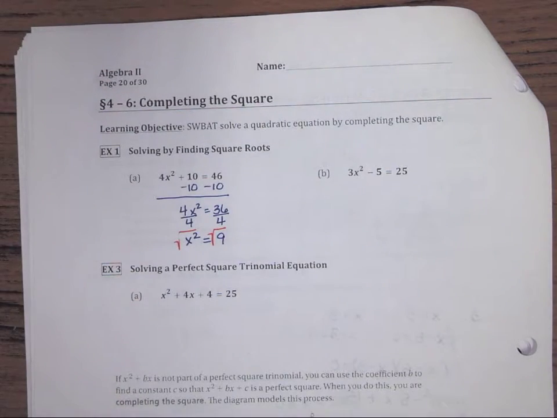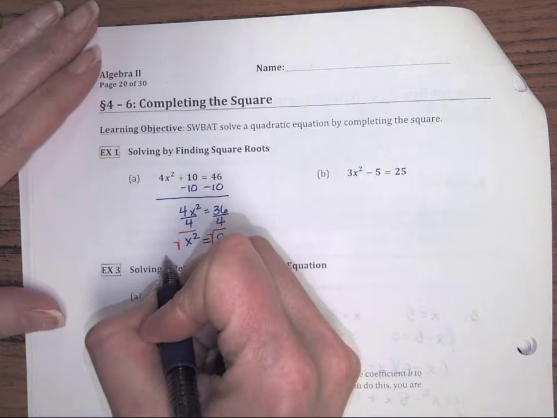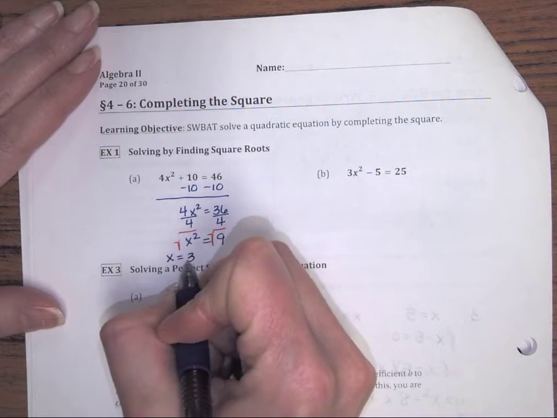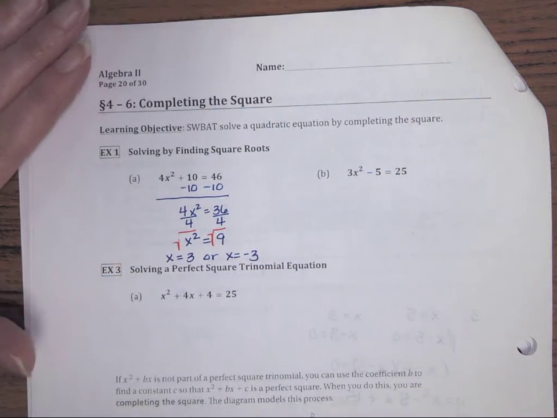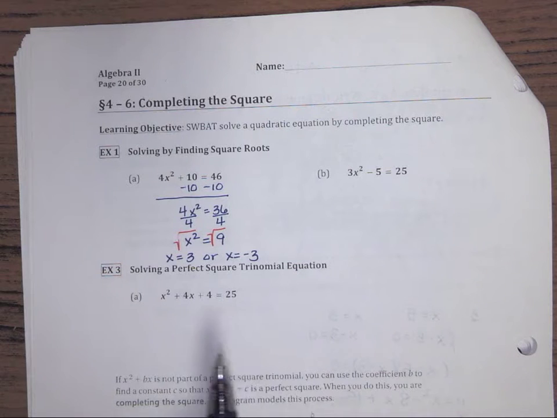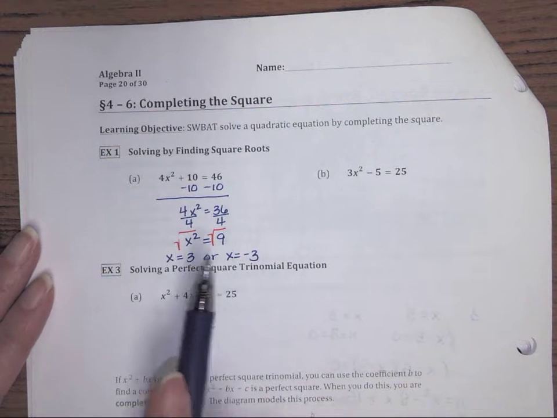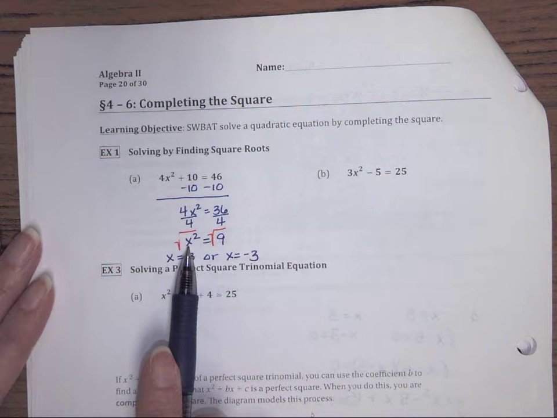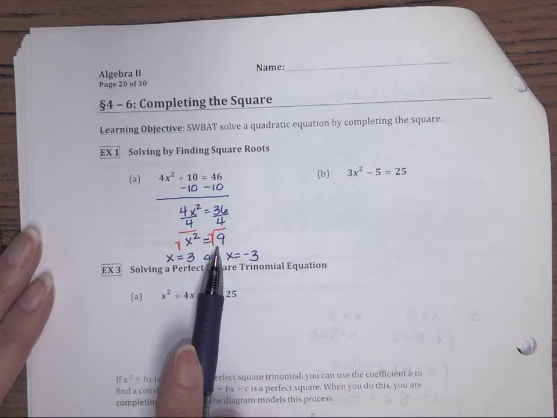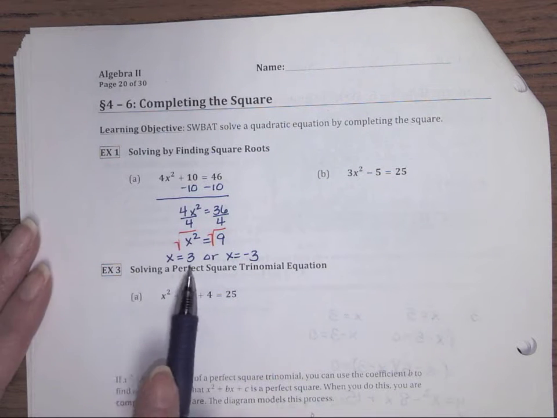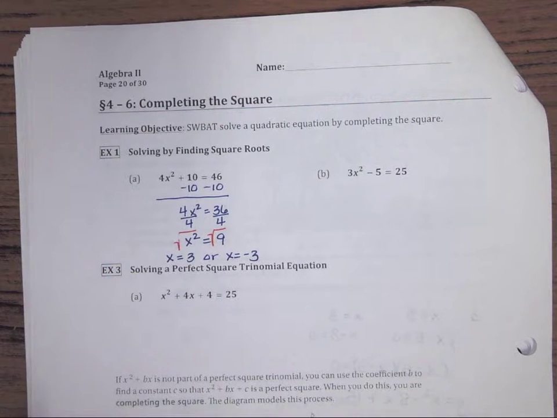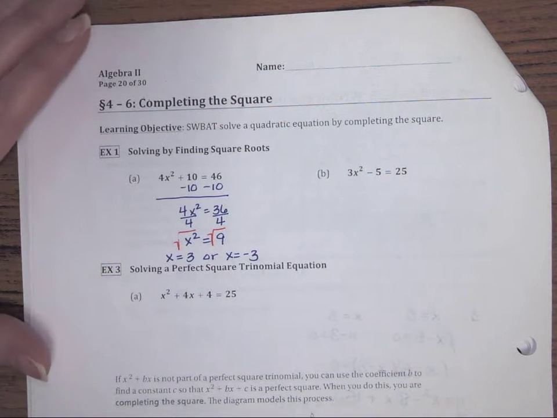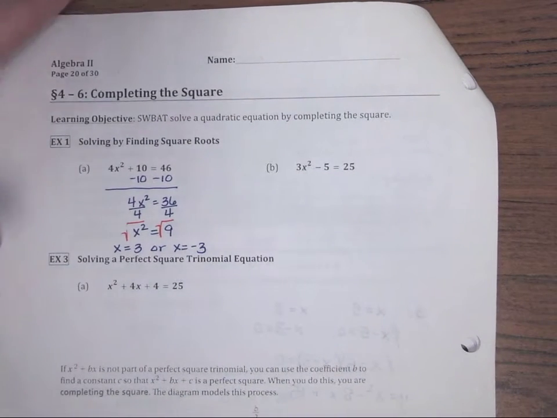Now, when you take the square root of both sides, this actually will give you two answers. This will give you x equals 3 or x equals negative 3. And you have to think about this because 3 is the obvious one, but negative 3 also works because negative 3 squared does give you positive 9. So it does give you two answers, which it should because we have x to the power of 2, which means two answers.